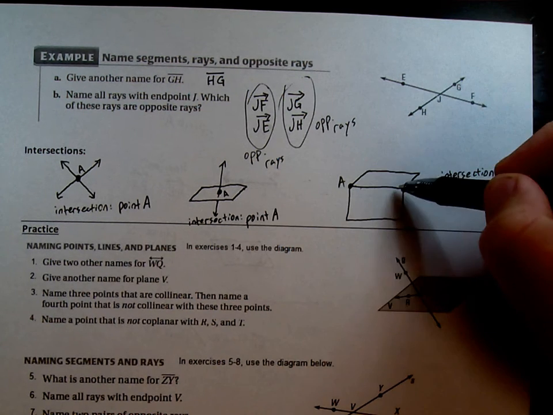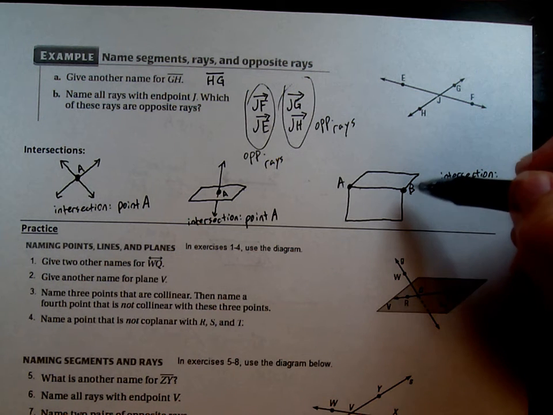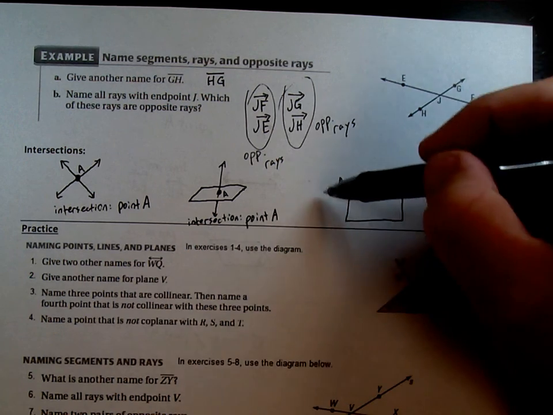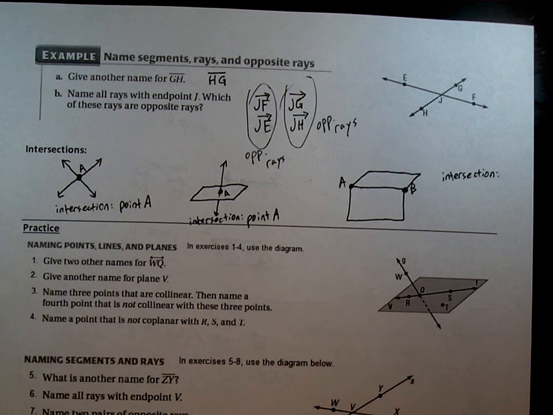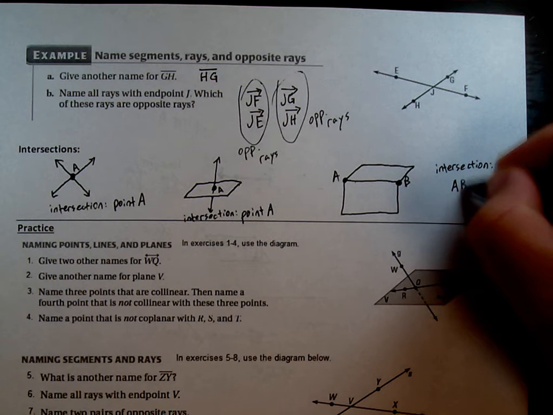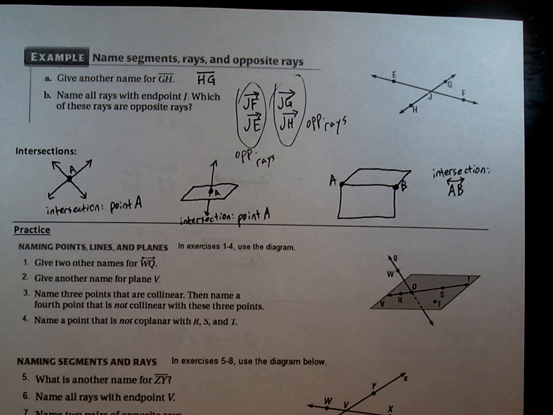So it's not just a single point, it's not just two points, it's all of those points in between. And planes actually go on forever, so it's not just limited to the segment, but they go on forever. So that's a line. The intersection of two planes is actually a line. We call it line AB, or line BA.